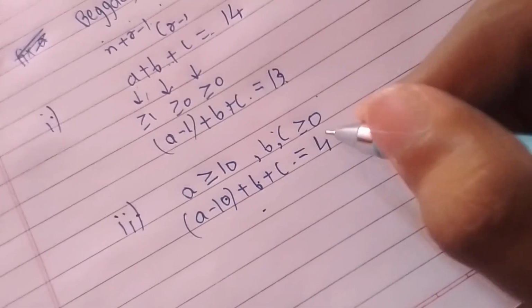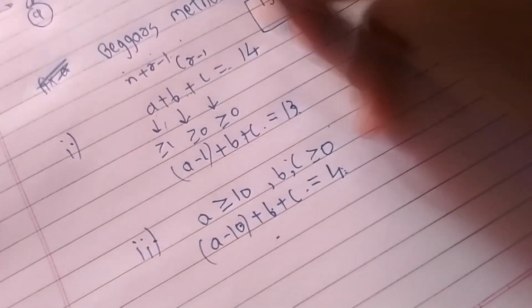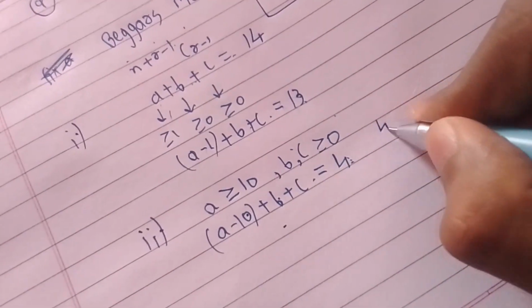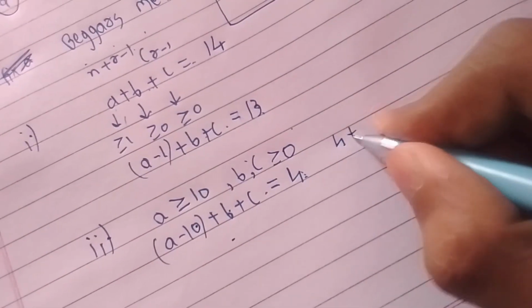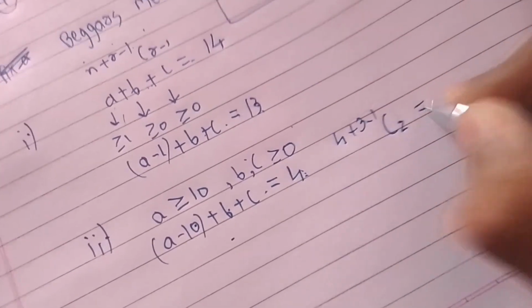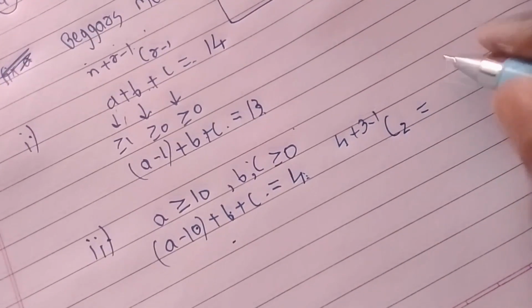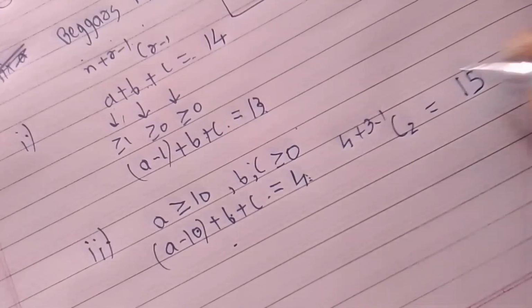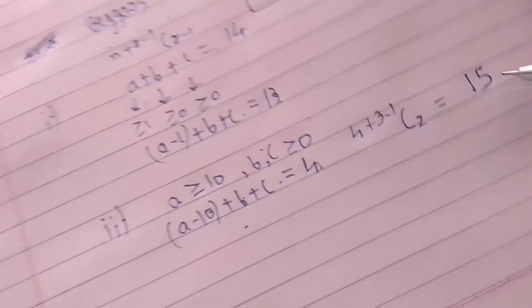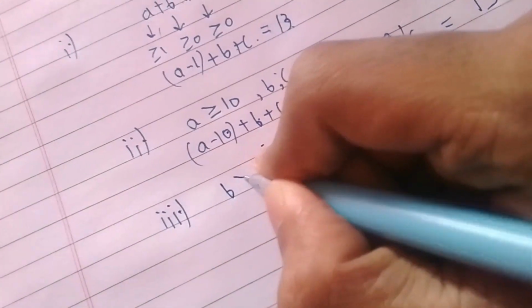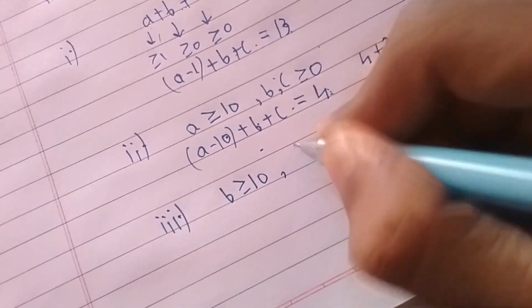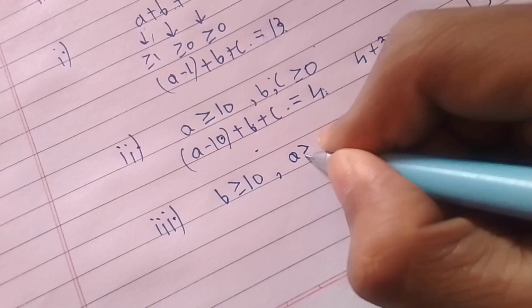So now I will be applying Bega's method on this one. So we have 4 plus 3 minus 1 c r minus 1, that will be 6c2, and 6c2 will be 15. So 15 is the answer for this. Now similarly I will have b greater than equal to 10 comma a greater than equal to 1.